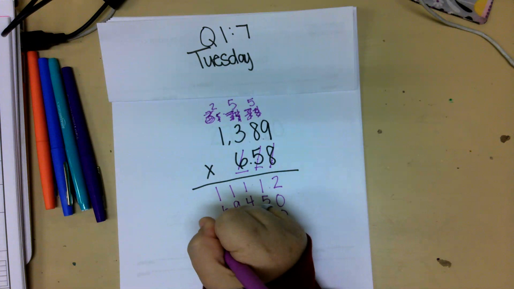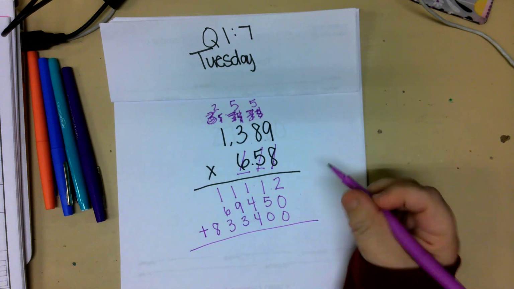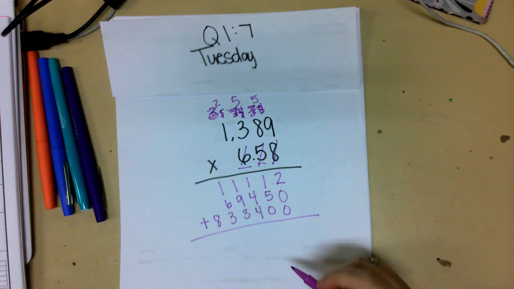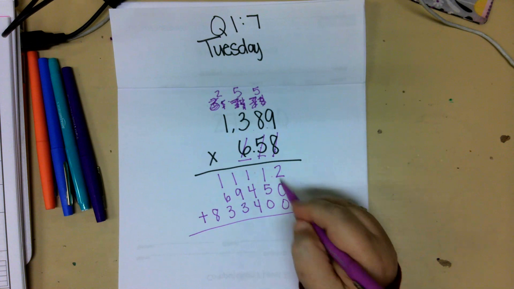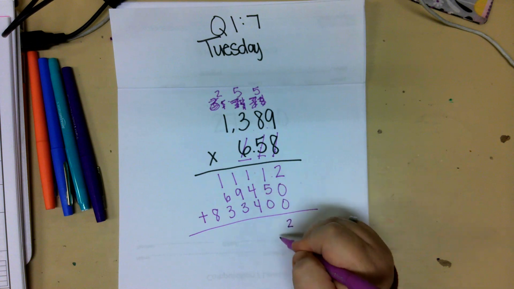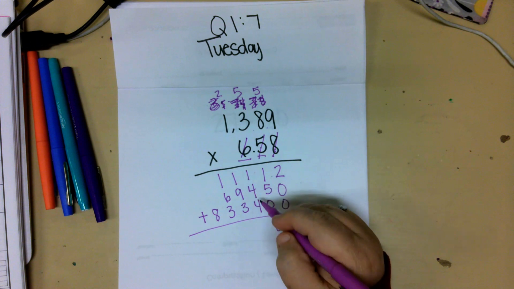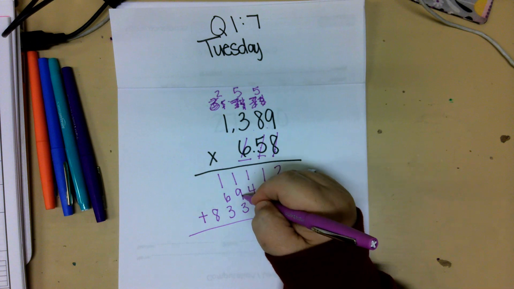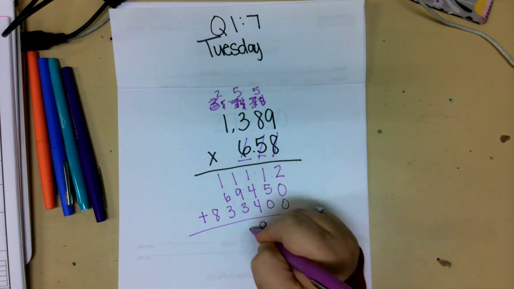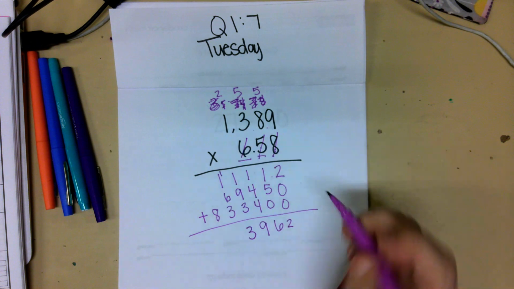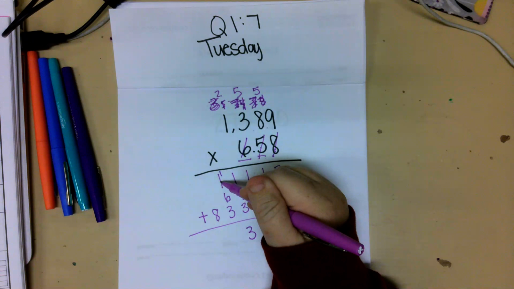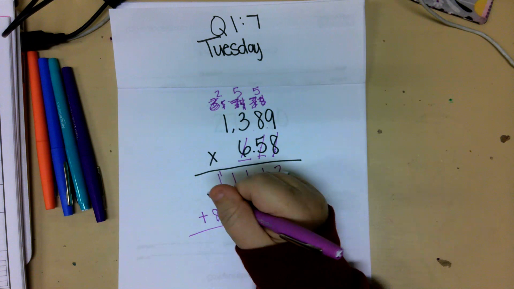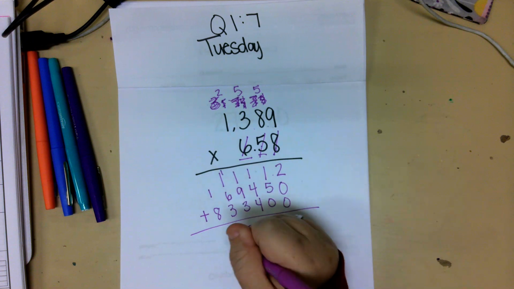So now my next step is to add all of these numbers up. And if we keep them in nice straight rows, that helps our math to be easier to do and doesn't get us mixed up. So 2 plus 0 is 2. 1 plus 5, 6. 1 plus 4 is 9. 1 plus 9 is 10, and 10 plus 3 is 13. I'm going to carry that one. 1 plus 1 is 2, 2 plus 6 is 8, and 8 plus 3 is 11, and 8 plus 1 is 9.